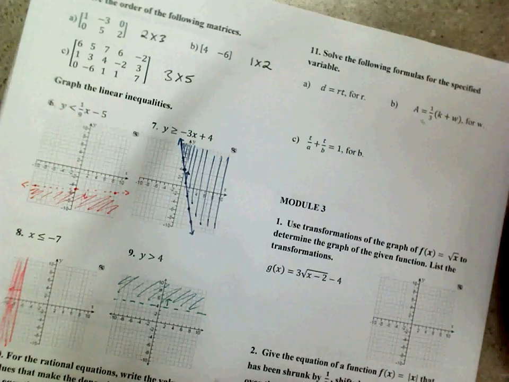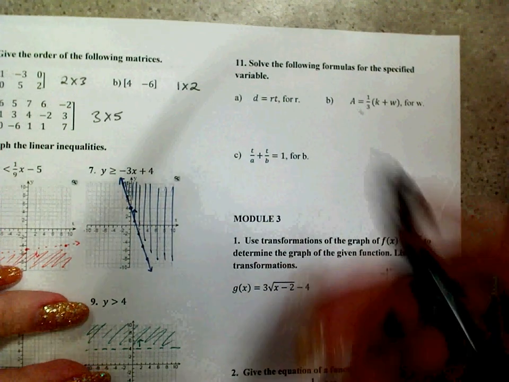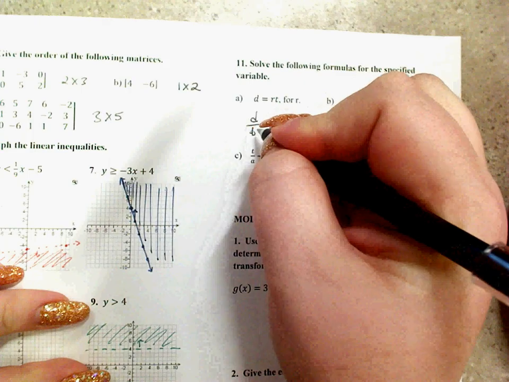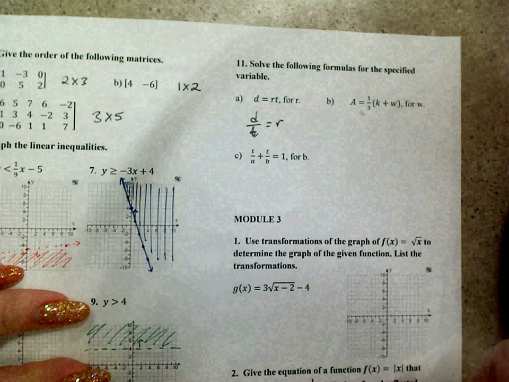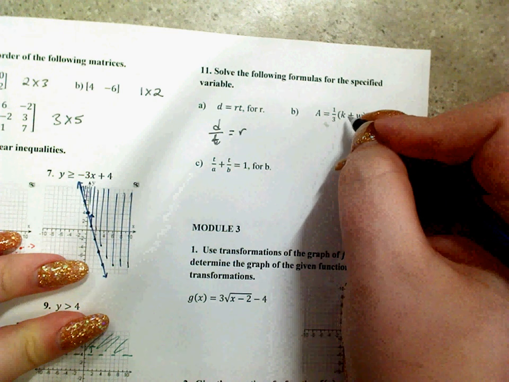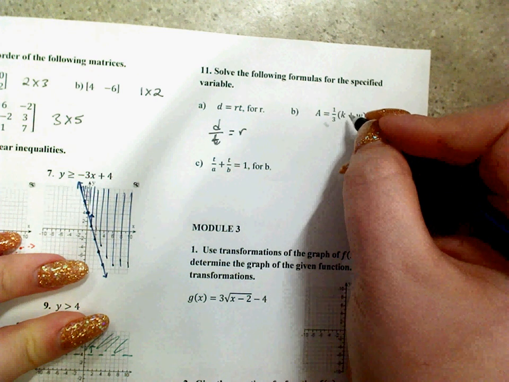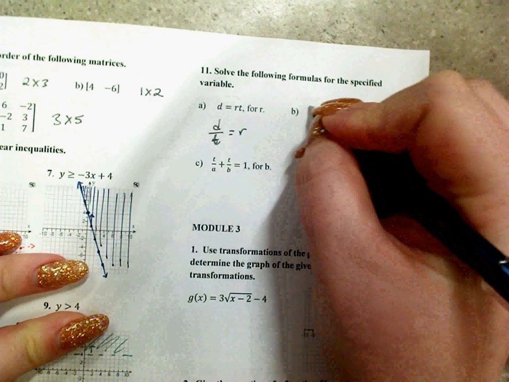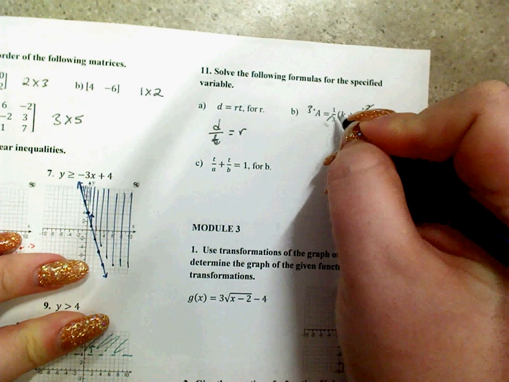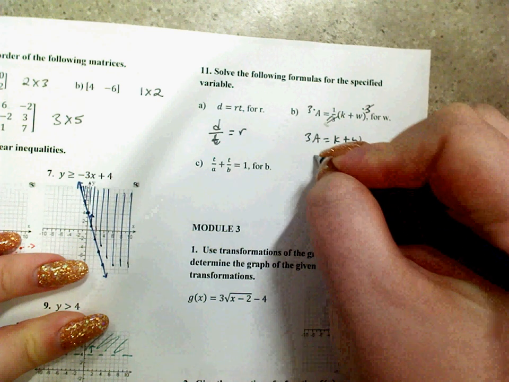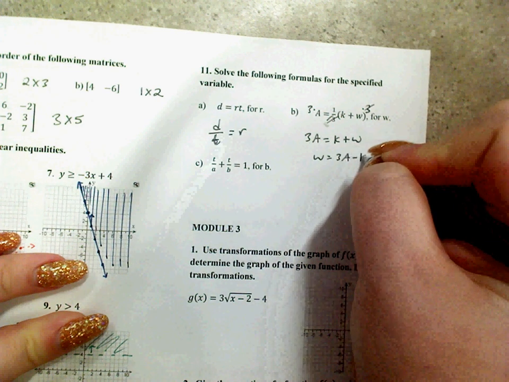On this one it says solve this equation for r. R is being multiplied by t, so the reverse would be to divide. On this one it says solve for w. Right now w is being added to k and then multiplied by 1/3, so the opposite would be to multiply by 3. And so I get 3a equals k plus w, so w equals 3a minus k.